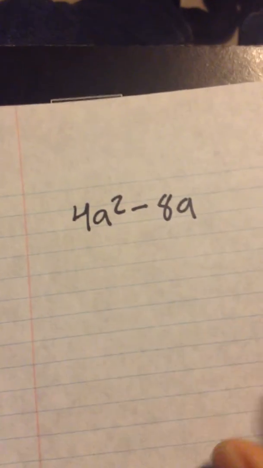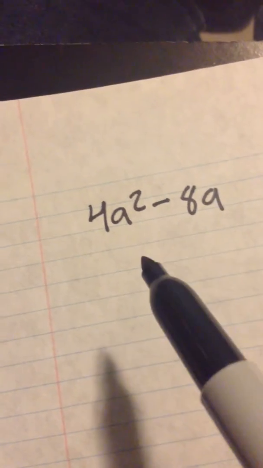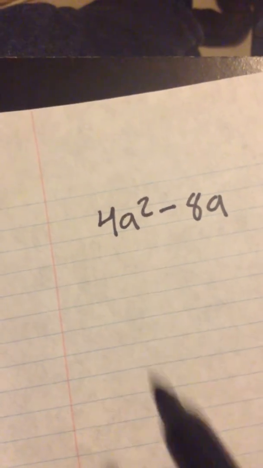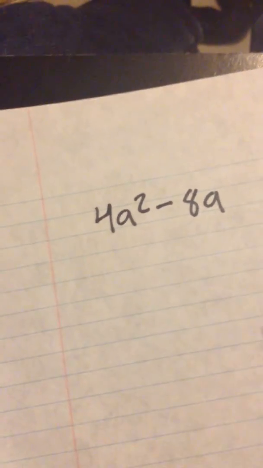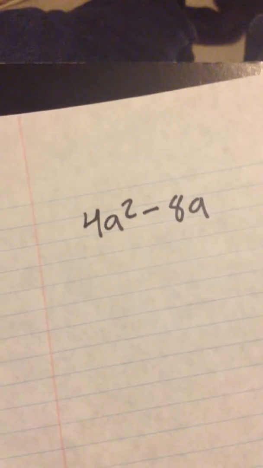Okay, to factor this greatest common factor expression, first you have to find the greatest common factor of both of these numbers. What I can see is that the greatest common factor for these is 4a, because 4 goes into 4 and 4 goes into 8 two times, and a goes into a one time and a goes into a² two times.